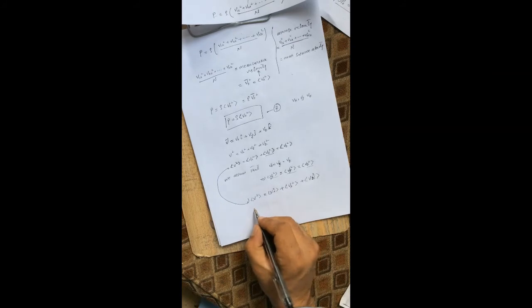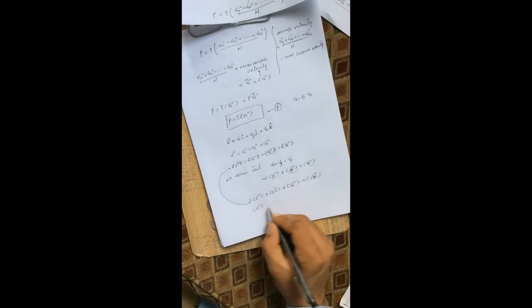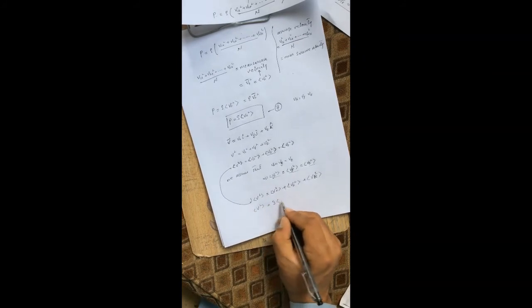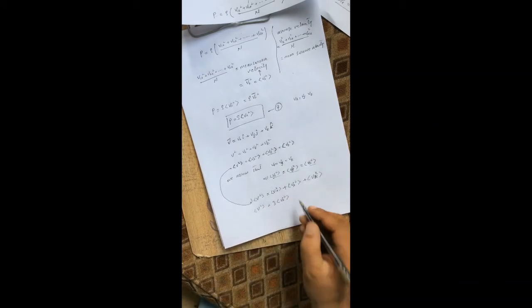So it means that V square, the mean square velocity, will be equal to 3 times Vx square. This is equation 8.